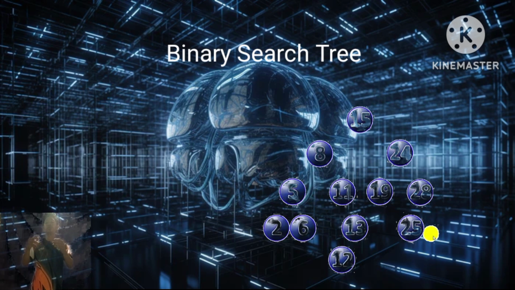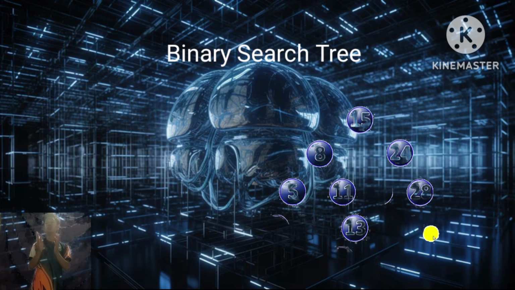Binary search tree delete. For the delete operation, there are 3 possible cases. Either the node you want to delete is a leaf node, it has 1 child, or it has 2 children, and we'll look at each case separately. First, let's say the node we want to delete is a leaf node. In this tree, we can see that nodes 2, 6, 12, 19, and 25 are leaf nodes. So if we want to delete one, we can simply delete it without affecting the rest of the tree.